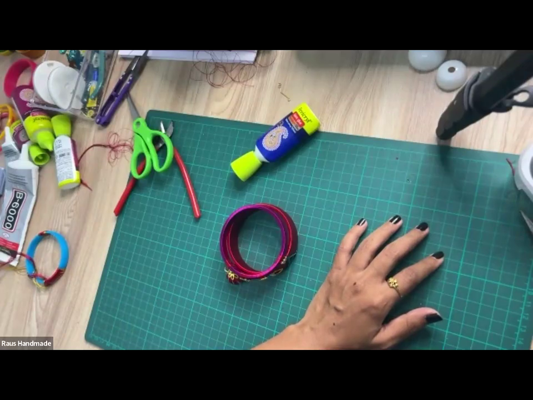Lakshya, I'm a beginner too. It is very informative, but I am struggling with crisscross and I should practice a lot with Jhumka as well. Thanks a lot. Thank you, Lakshya. Thank you everyone.